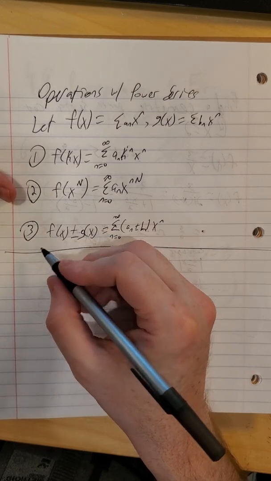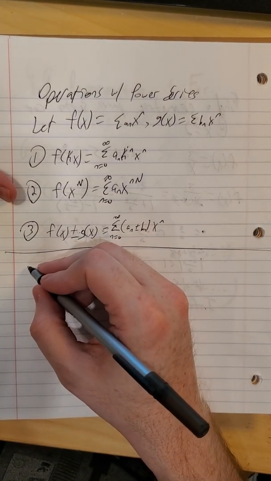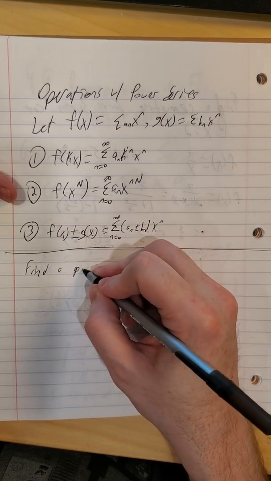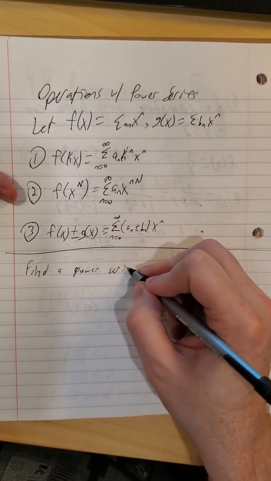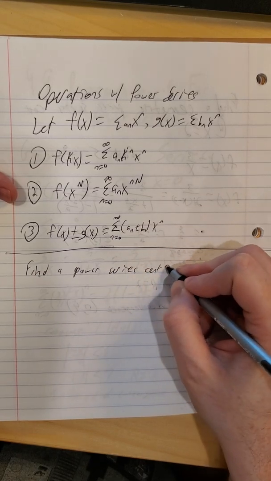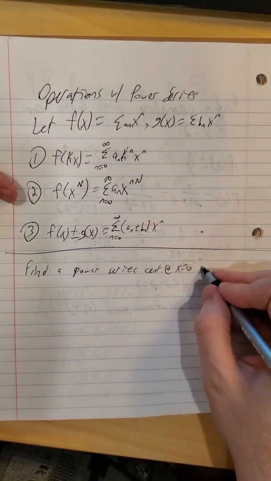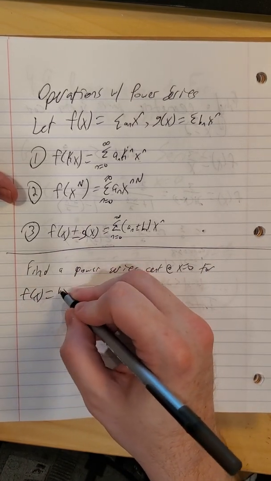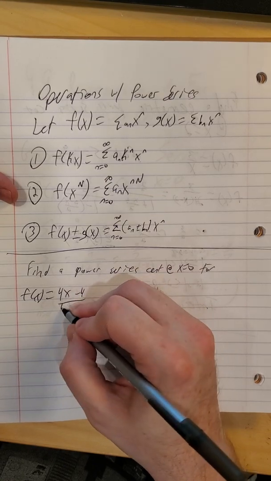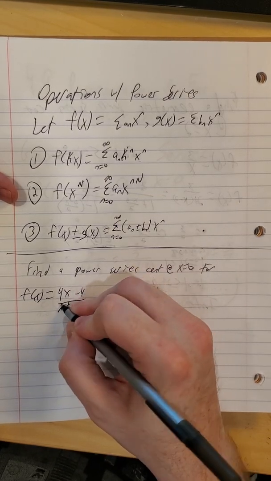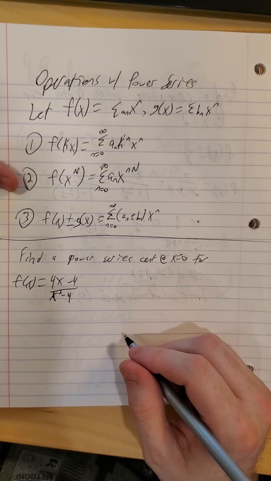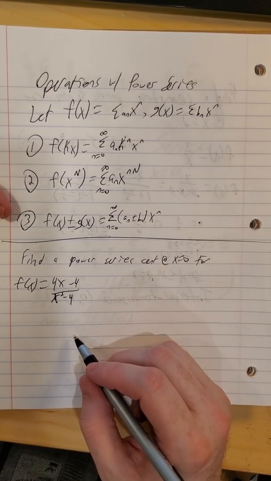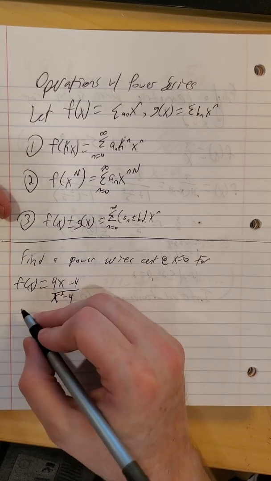All right, so let's see this in action. So we're going to find a power series centered at x equals 0, for f of x is 4x minus 4 over x squared minus 4. So in this one, we'll start with partial fractions just to make it a little bit easier to work with.